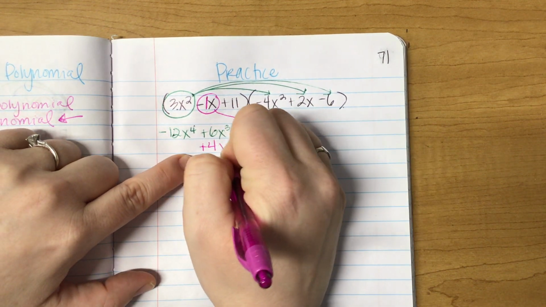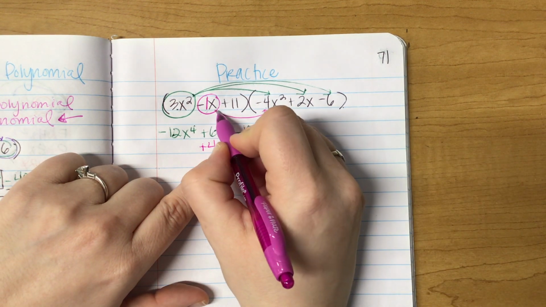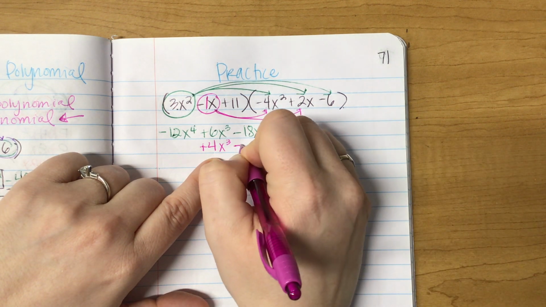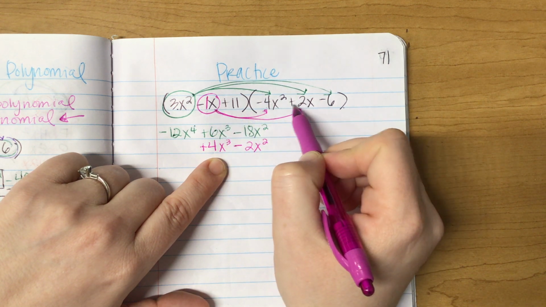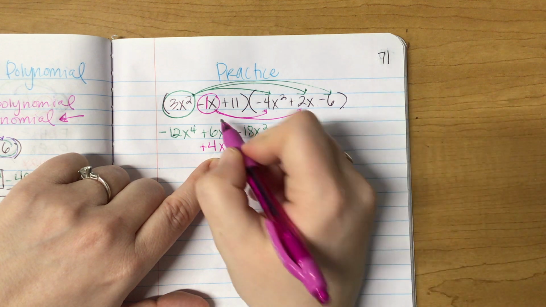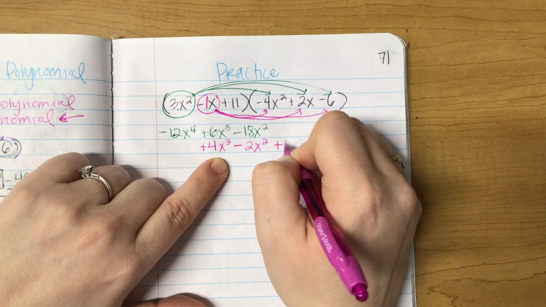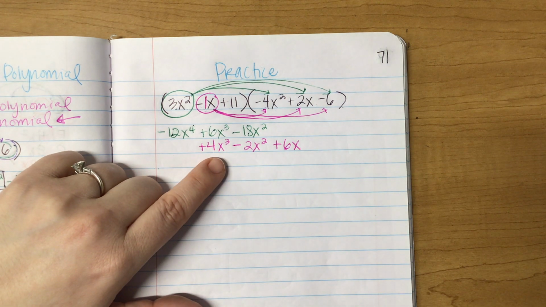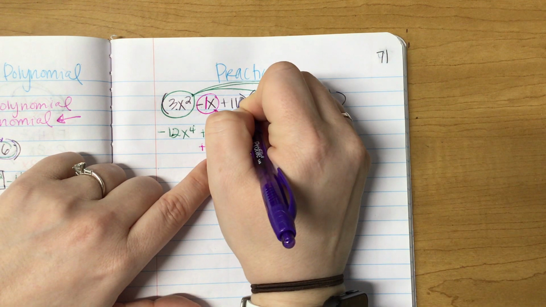So I'm going to line it up underneath the term that it belongs with. And negative 1x times 2x is negative 2x squared. And negative 1x times negative 6 is plus 6x. Now take your time, because it is really easy to drop an exponent, to drop a negative, to mess this up. So you really have to, in the beginning, take your time.